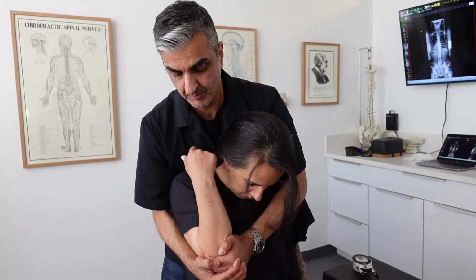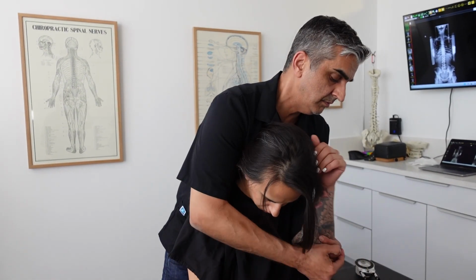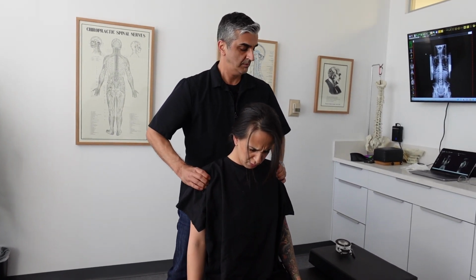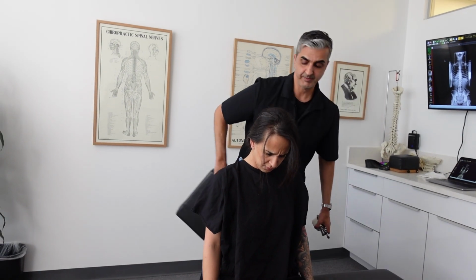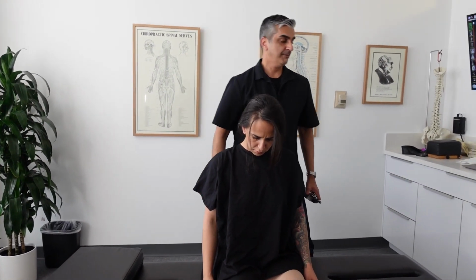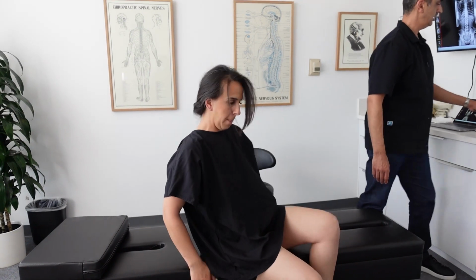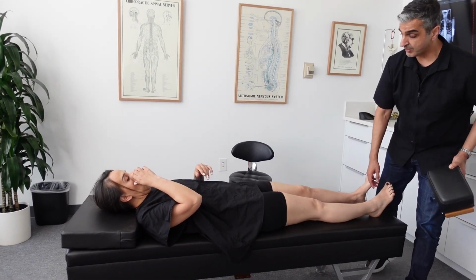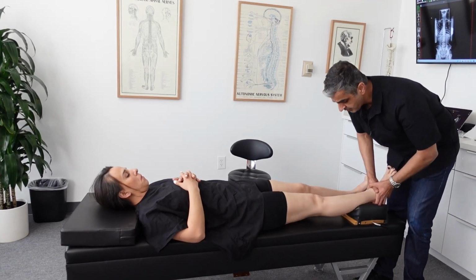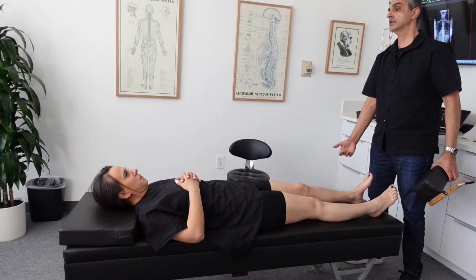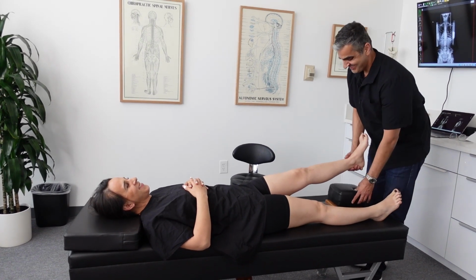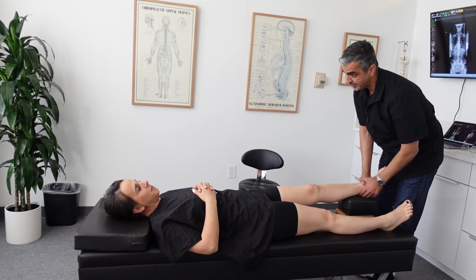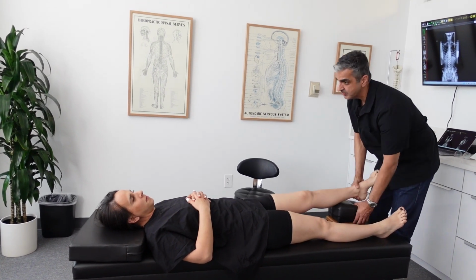Shoulder. On your back, please, we're going to work on your ankles. Now, for the ankle, let's do the right one first. Left side up. Relax there. Is that okay in your knee when I do that?